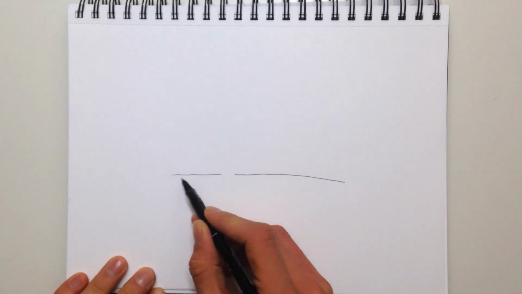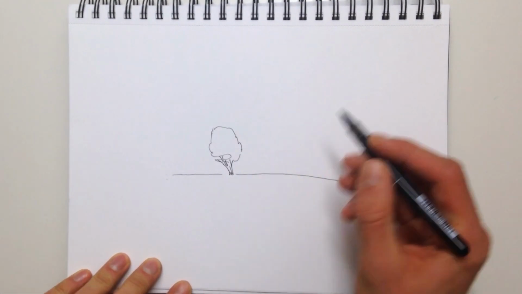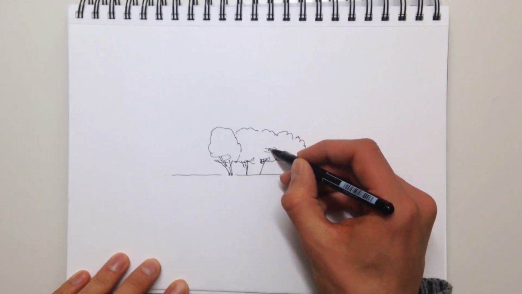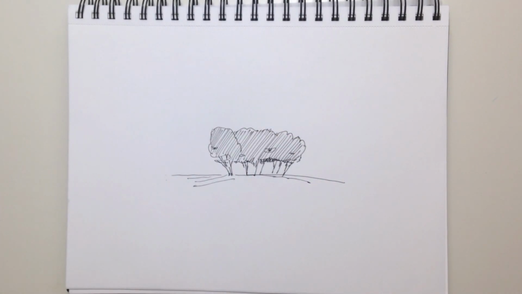Welcome to the second Linescapes video on drawing trees. Today we'll look at how to draw groups of trees. Step 1. Draw a tree. Step 2. Add a couple of trees. There you go. A group of trees.